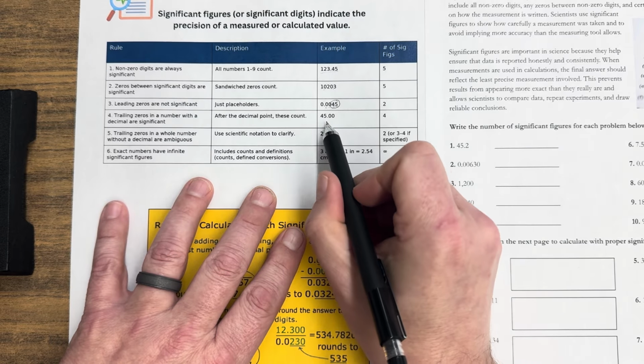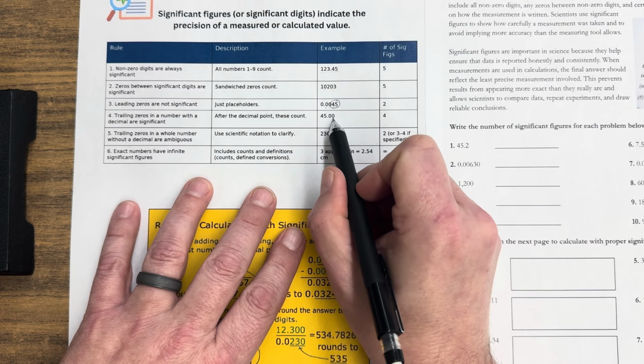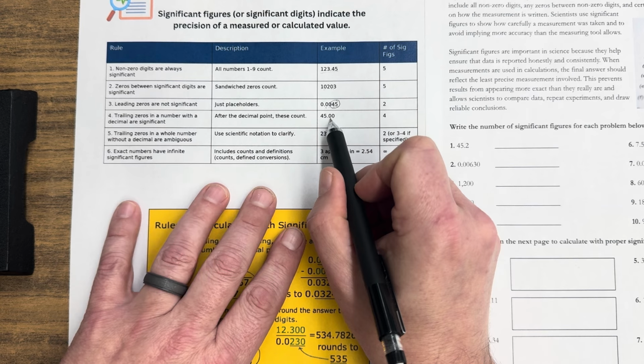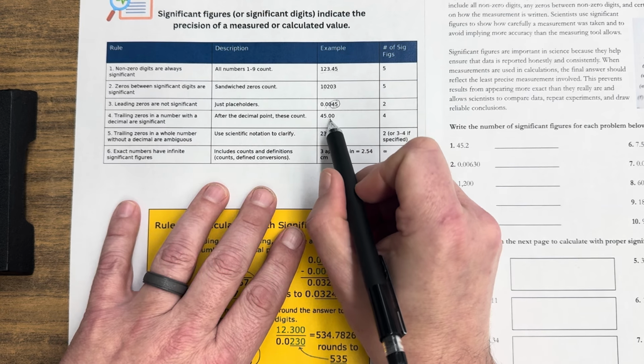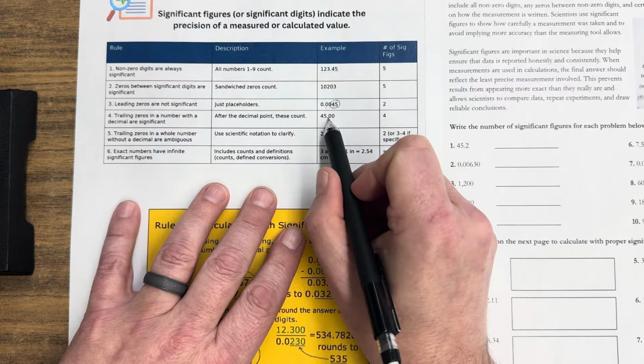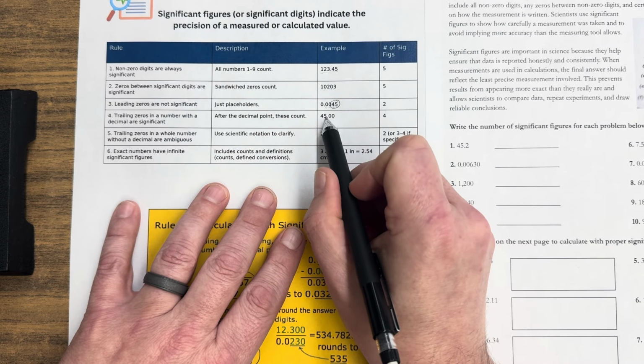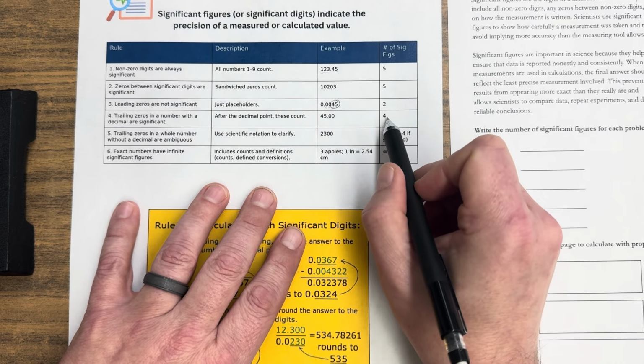The next rule: if I have something like 45.00, these zeros give some specific meaning to that number. So they do count as significant, but only if they're after the decimal. So 1, 2, 3, 4, all of those are significant.